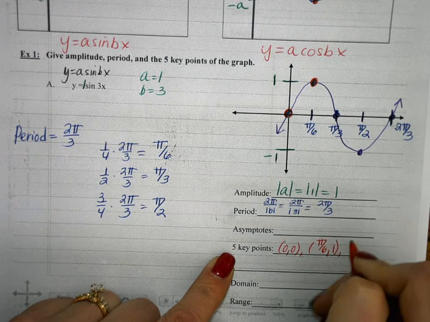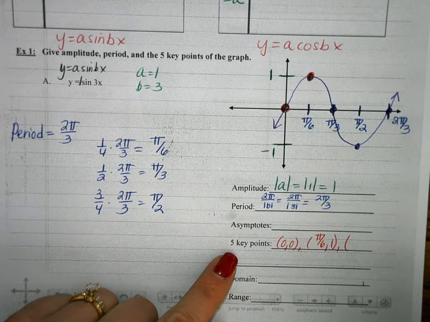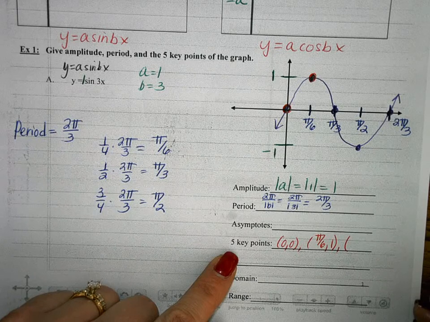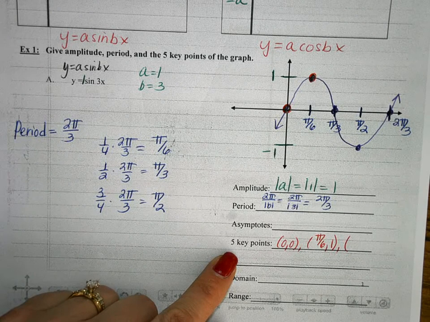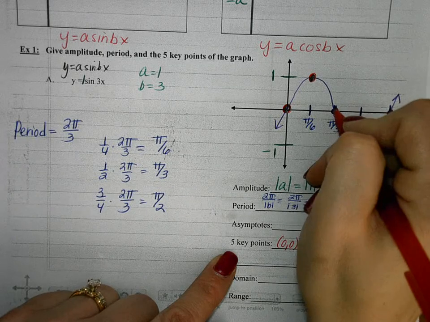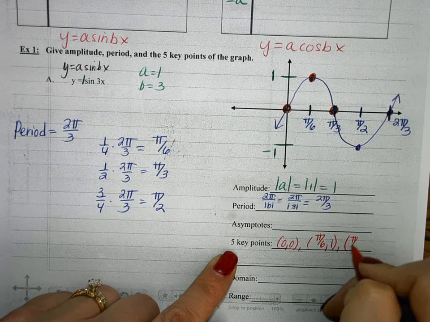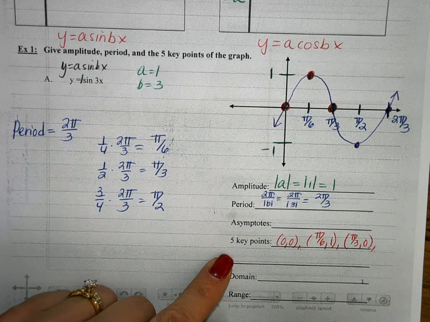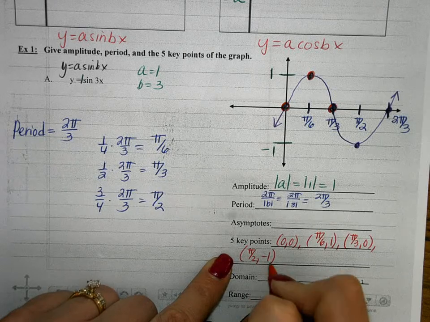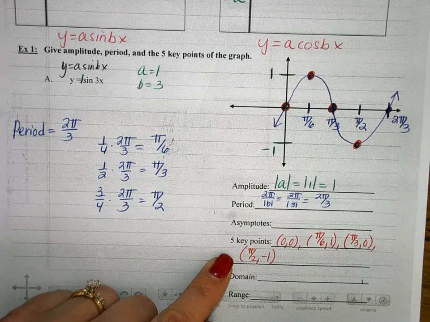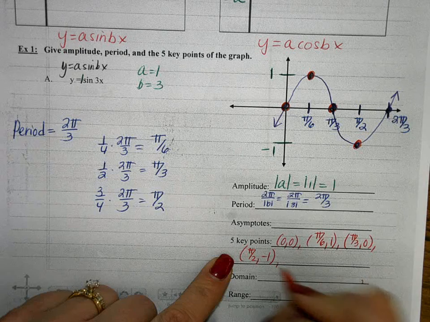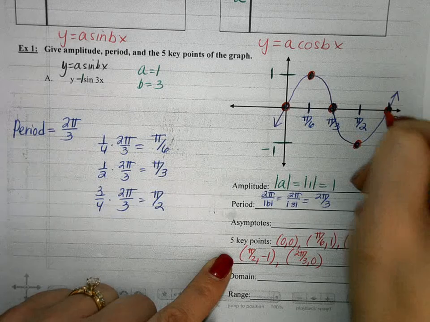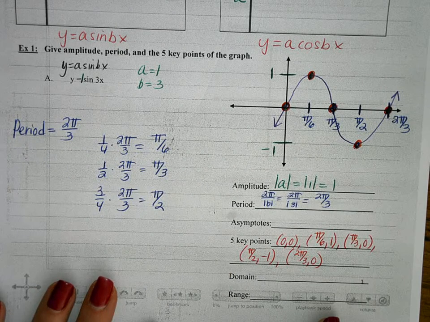All right, give me that third point, Hunter. Can you give me another point? Pi over 3 is 0. Pi over 3, 0. Yep, I go to the right pi over 3, so I'm at pi over 3, 0. All right, Brianna, can you give me another one? Pi over 2, -1. Beautiful. Pi over 2, -1 right here. And finish it off for us, Lena. 2 pi over 3, 0. Beautiful. And my last x-intercept, 2 pi over 3, 0. My 5 key points.